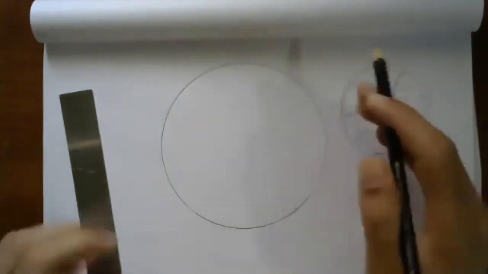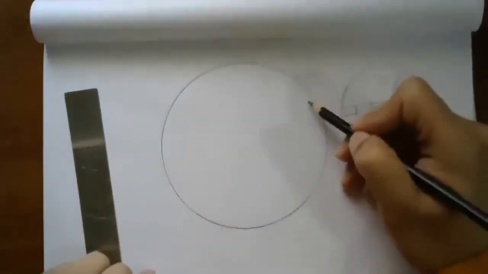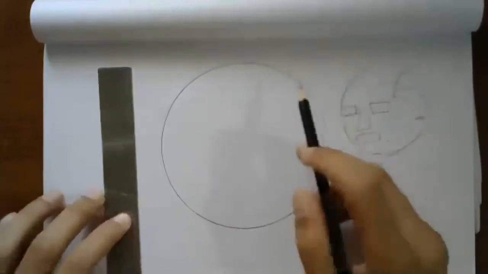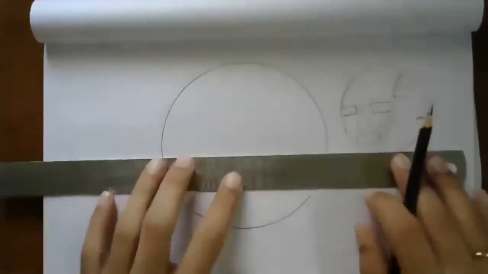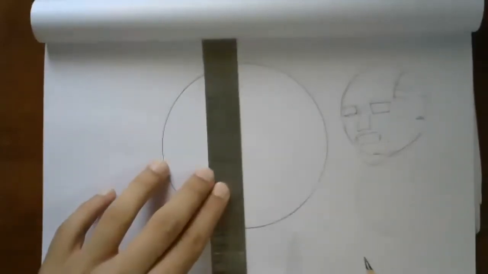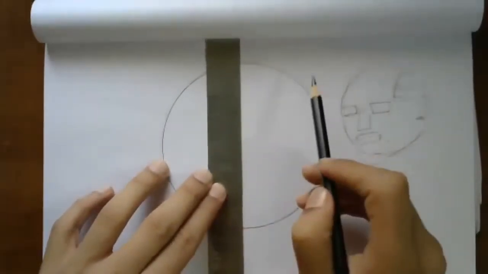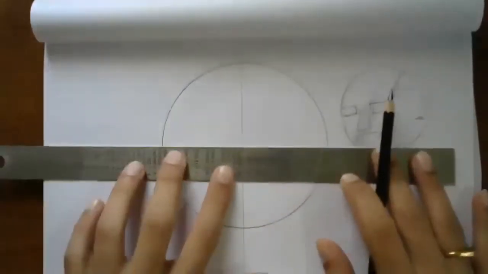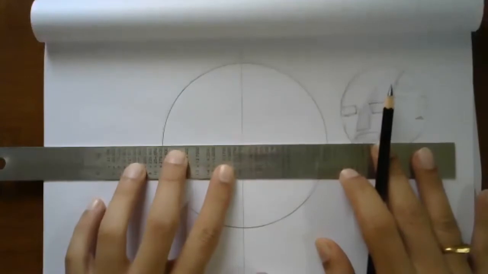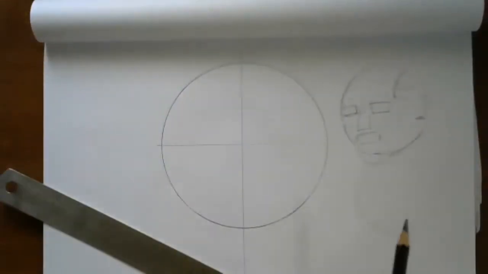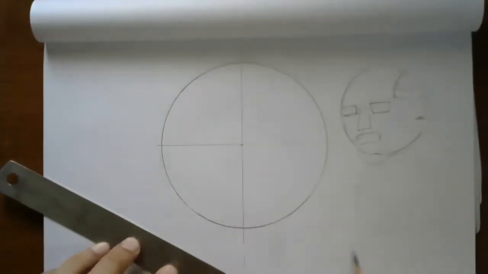If I want to draw a front face from a circle, what you can do is first have 3 lines. I'm going to draw approximately the center of the circle, and I'm going to bisect the circle from the center. So I have approximately created the 2 center lines for the circle.